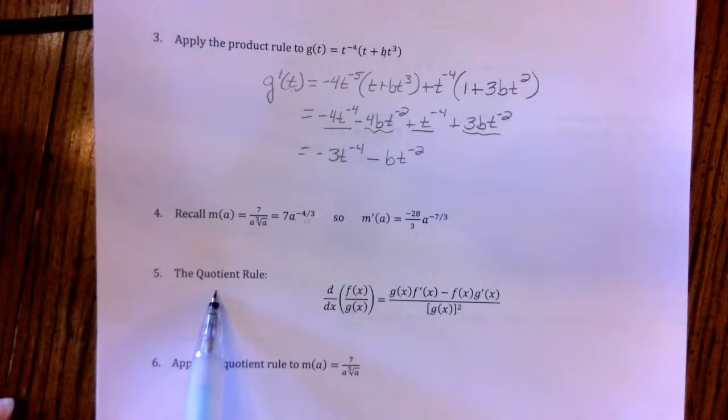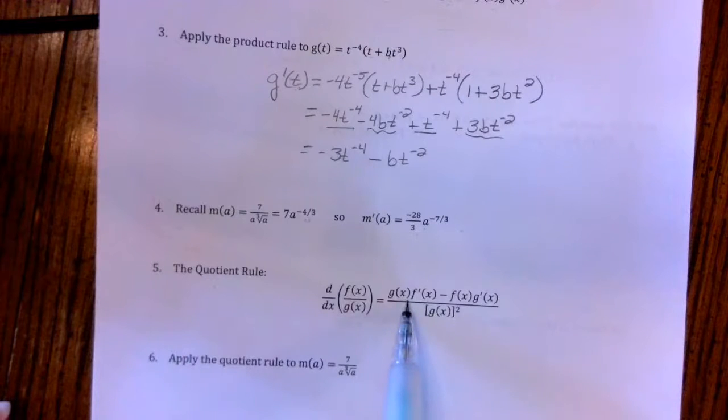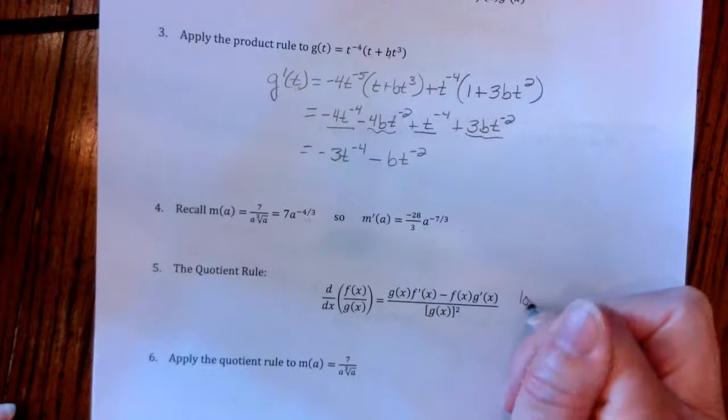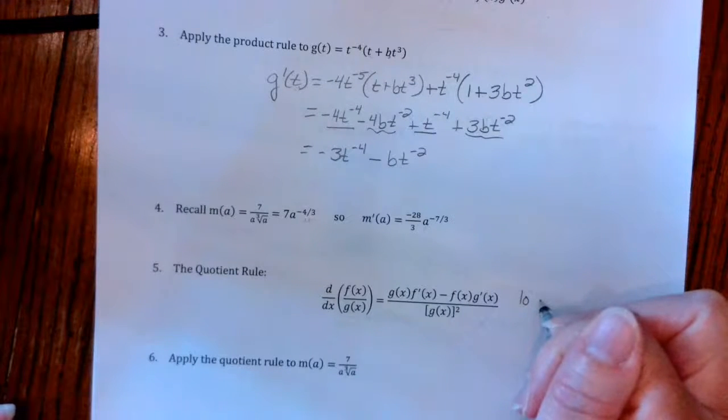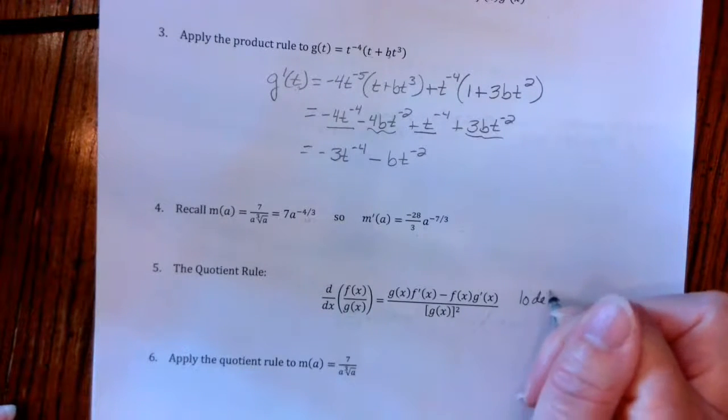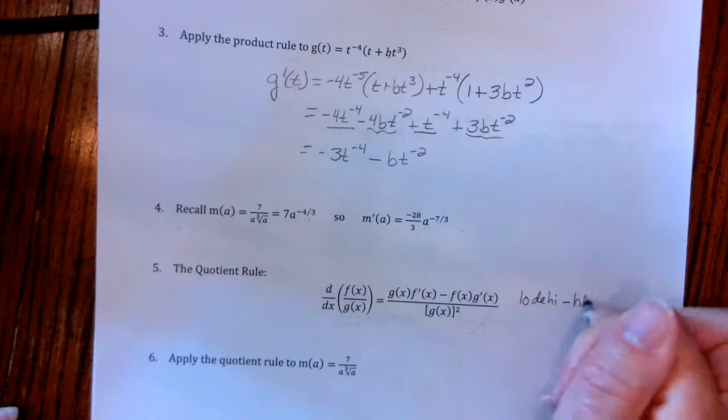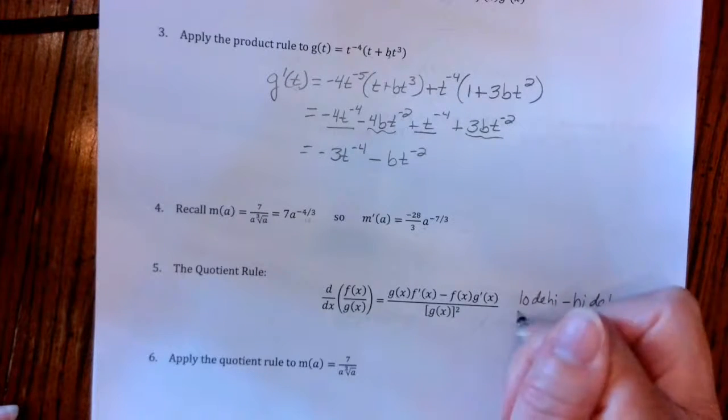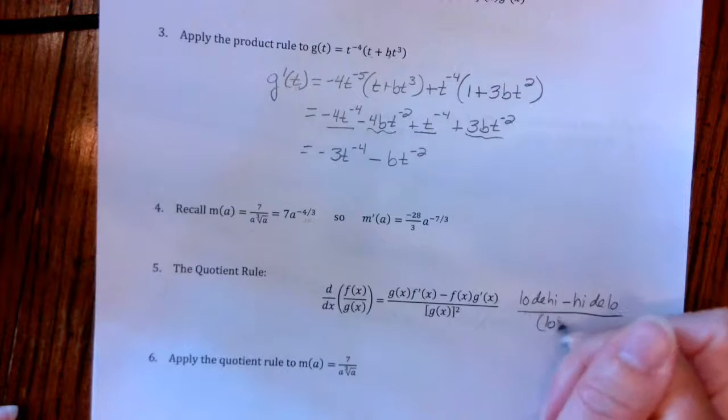The quotient rule. The quotient rule is this kind of complicated expression, and there's a little mnemonic device to help you remember this complicated expression. And it goes something like this. It's much better in person. Low d high minus high d low over low squared.